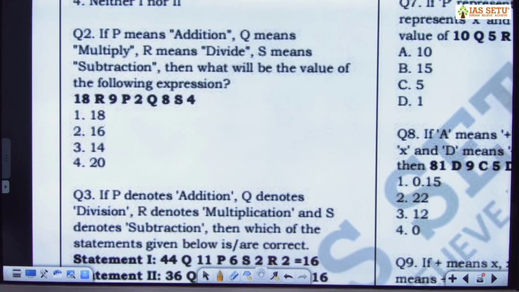P means addition, Q means multiply, R means divide, S means subtraction. Then what will be the value of the following expression? 18 R 9 P 2 Q 8 S 4.